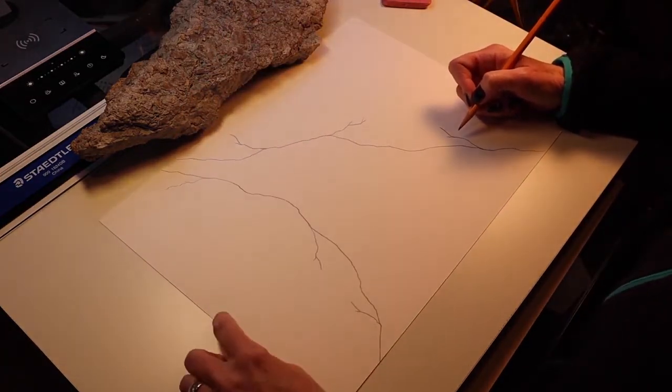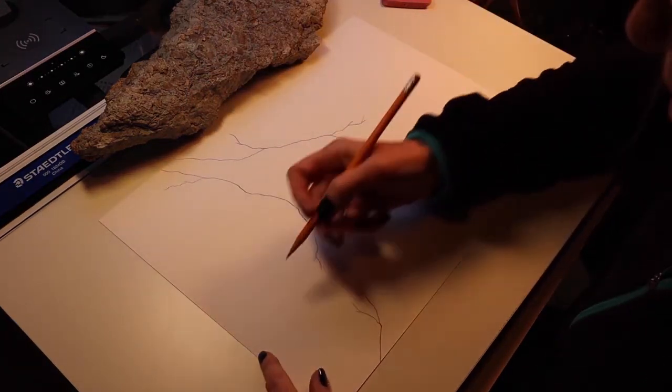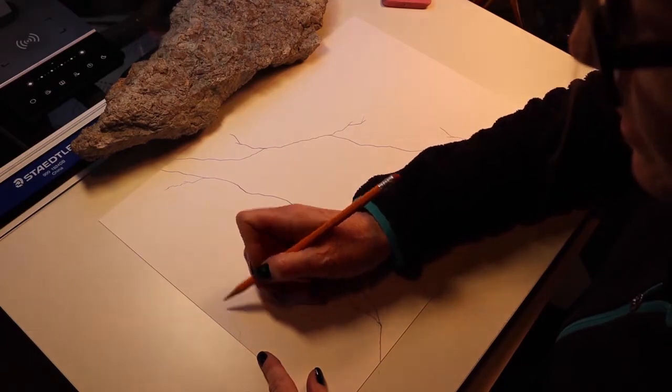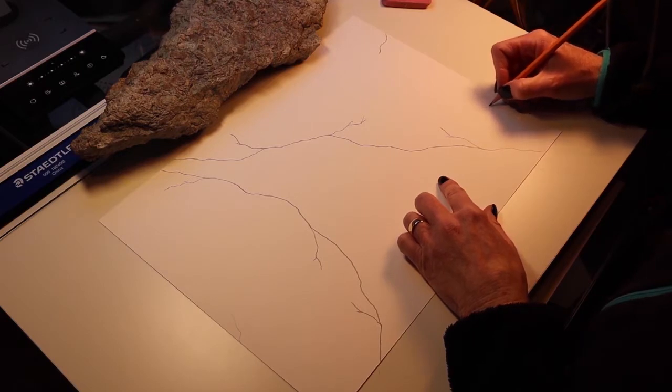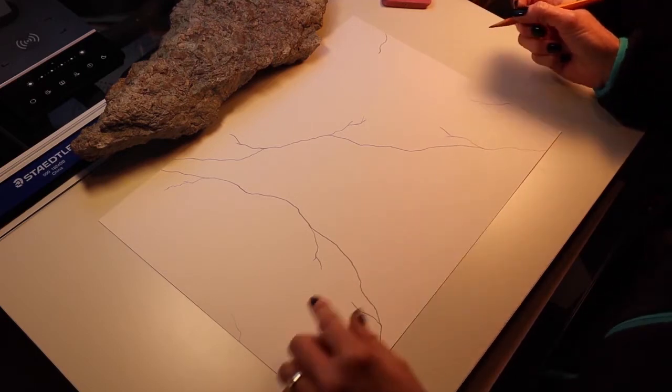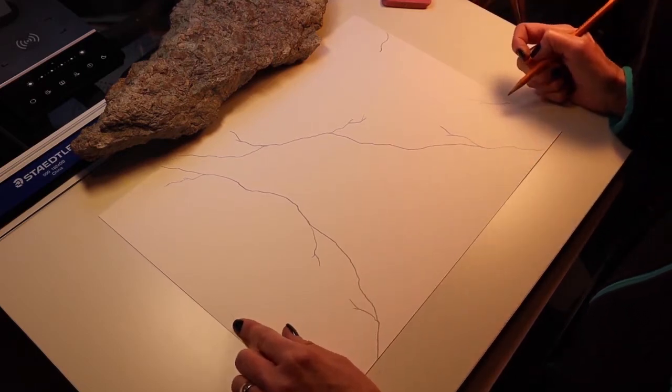Now, don't forget the edges of your paper. This also is going to have a little bit of contour lines in it. I like to pull a few around the edges here and there. They can be singular or branched off.